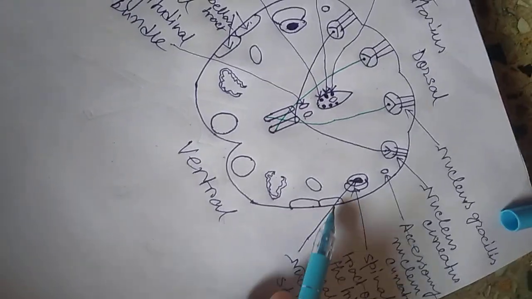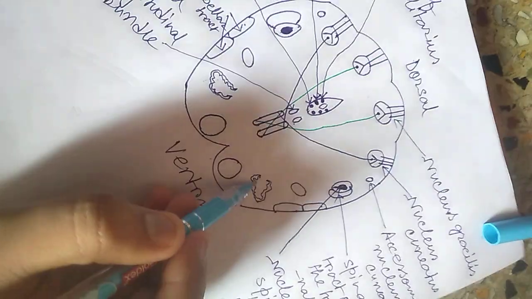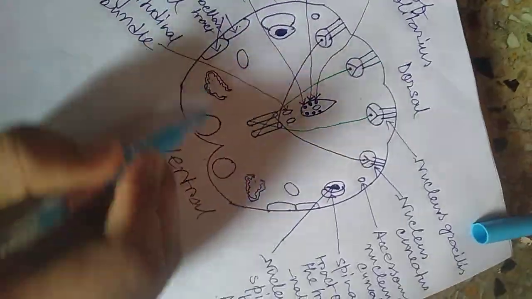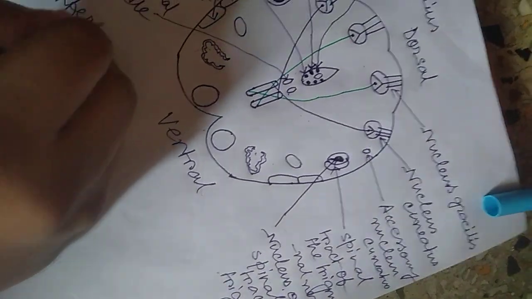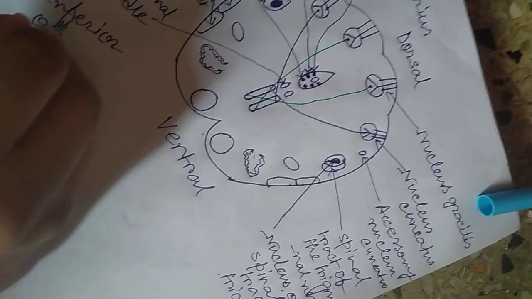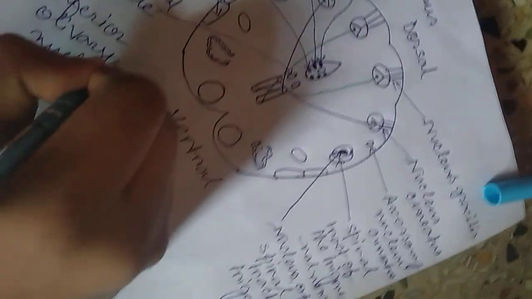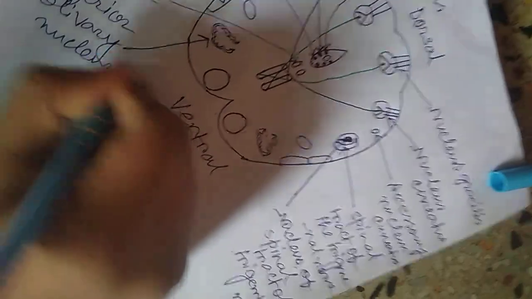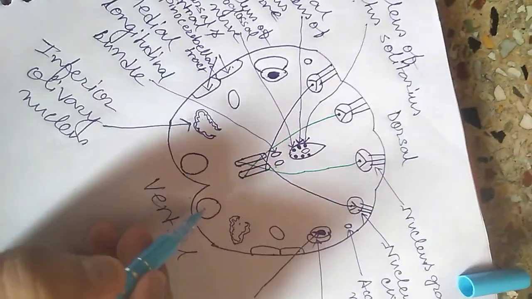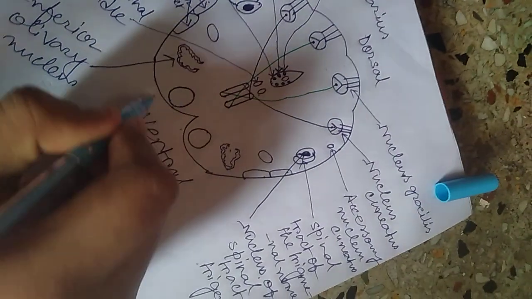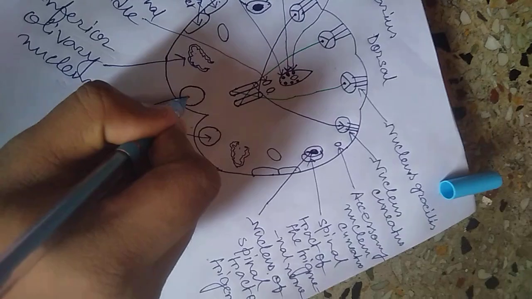These structures are called the inferior olivary nucleus, the same structure on both sides. These are called pyramids, this and this.